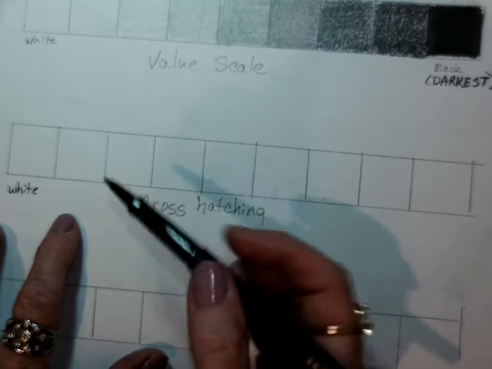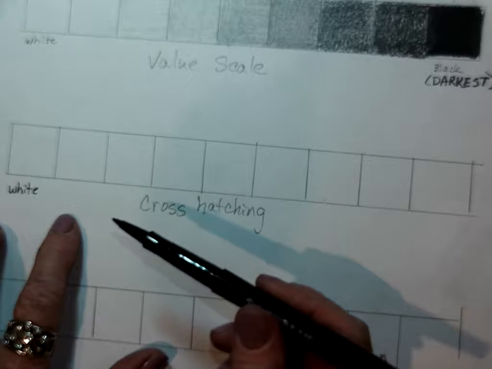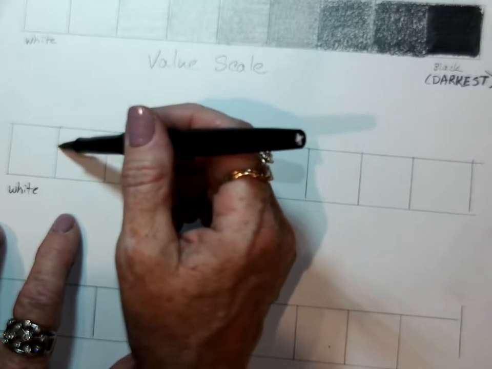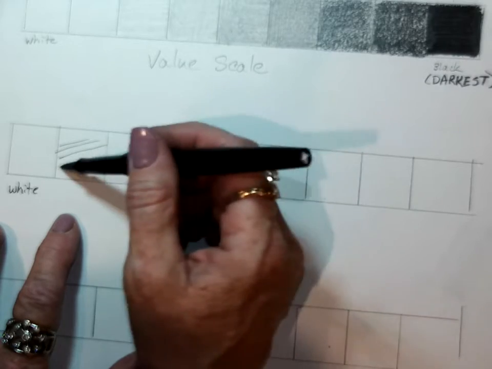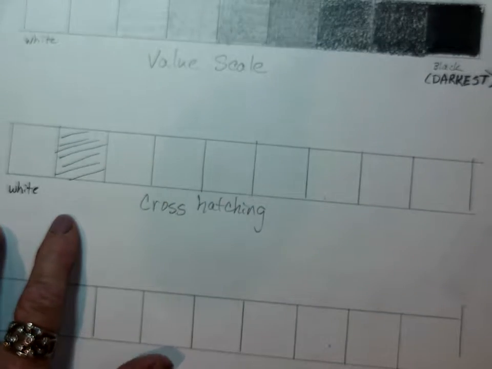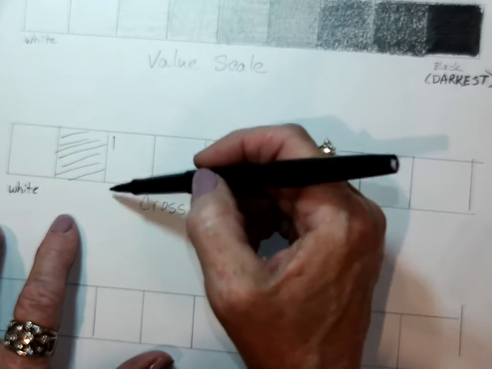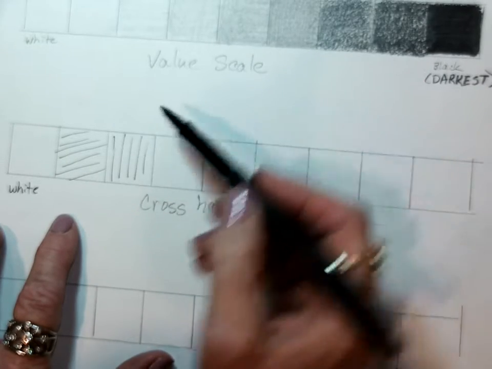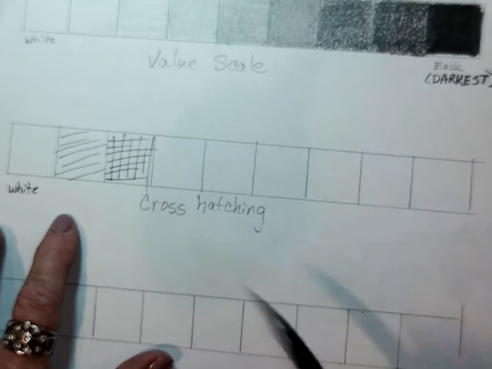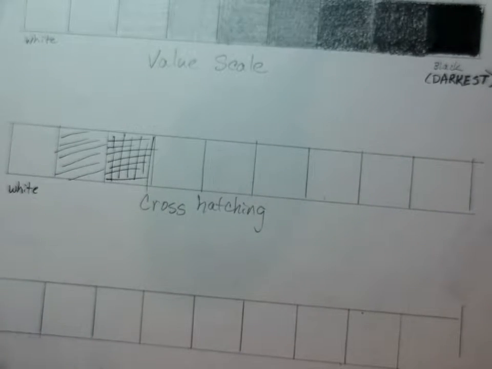Now, first of all, very light touch. So I might do very light touch and go in one direction. And then I might do a very light touch and go in 2 directions. So visually, when I step back, it's getting darker.